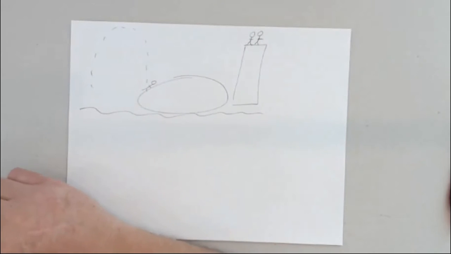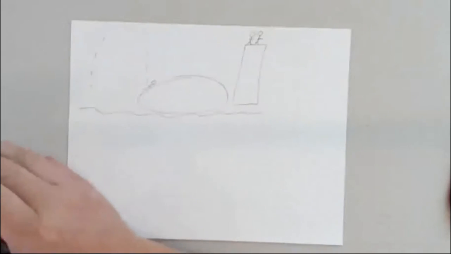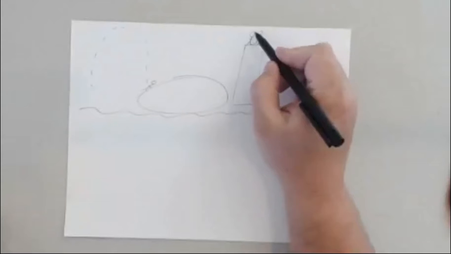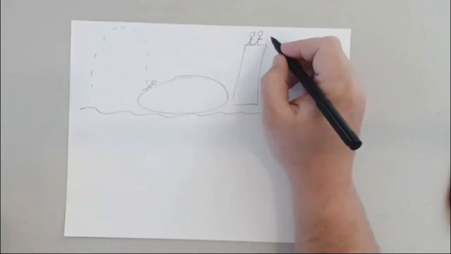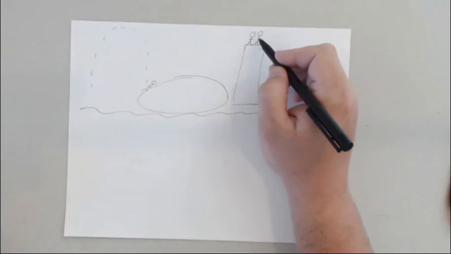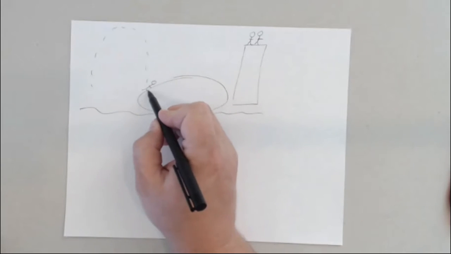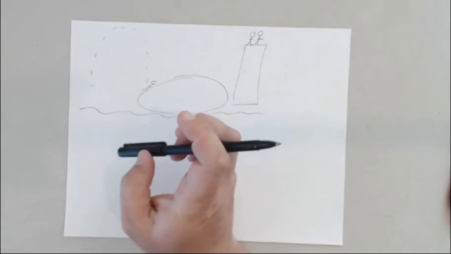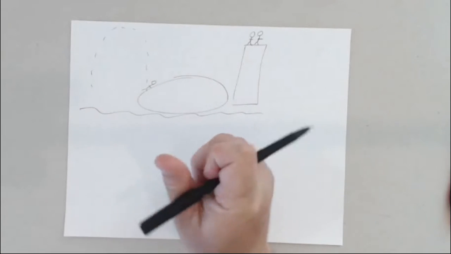Well, let me be more careful with that. Where does the energy go? Initially, you have potential energy, right? Gravitational potential energy up here. Does all of that gravitational potential energy go into this person? No. Isn't some of it absorbed by the blob thing?